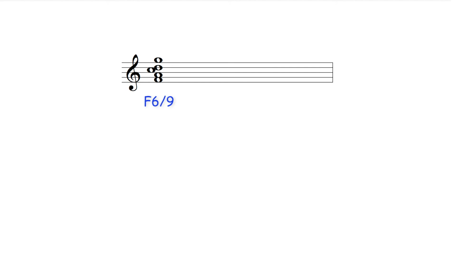6/9 chords also present multiple chord synonyms. This F6/9 chord, for example, may also be labelled C sus2 6 add 11 and D minor 7 add 11 chord.